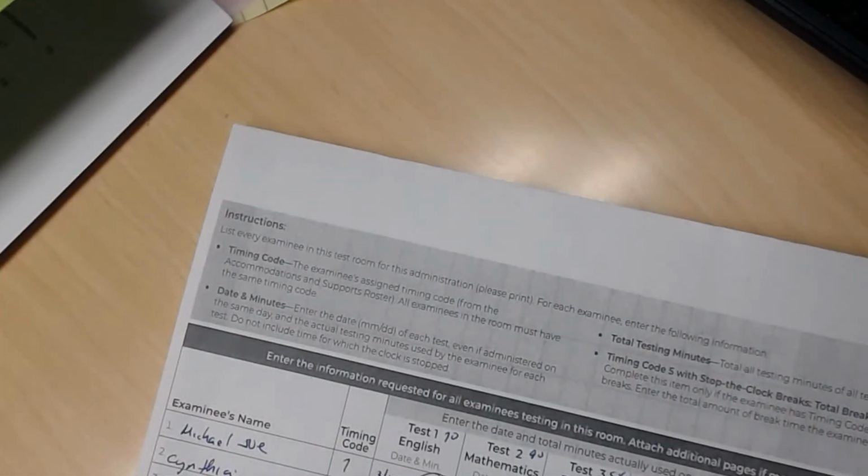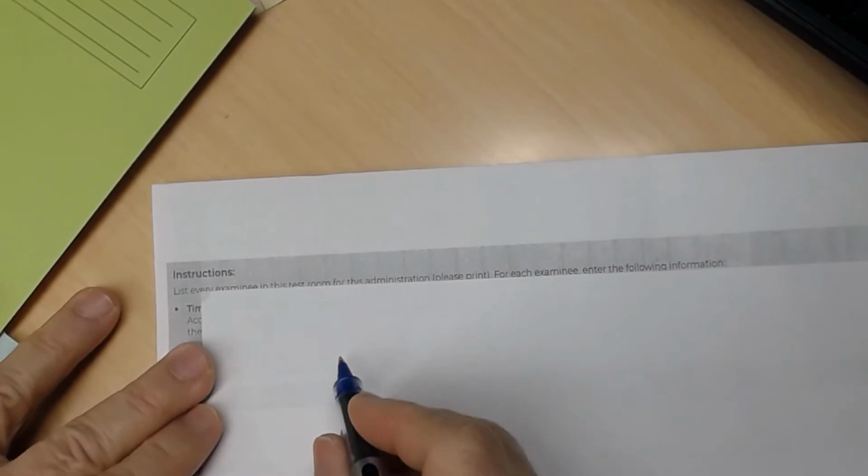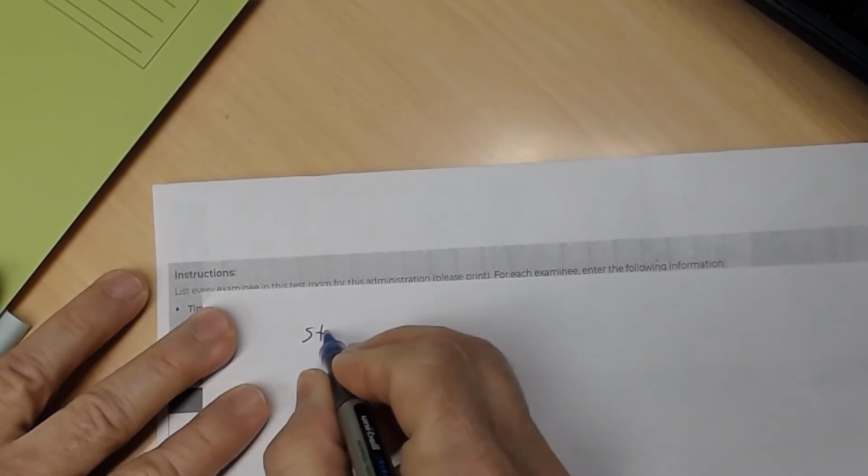Let me go ahead and do it here. This is where it's very important that the room supervisor is keeping accurate time. So this is stop the clock.